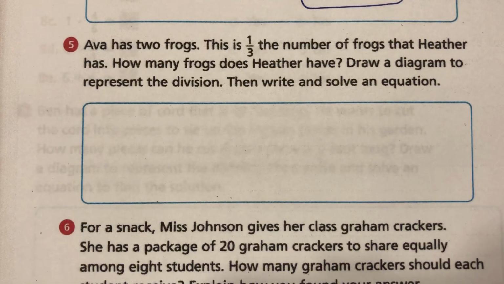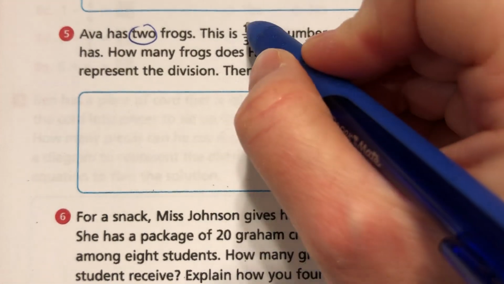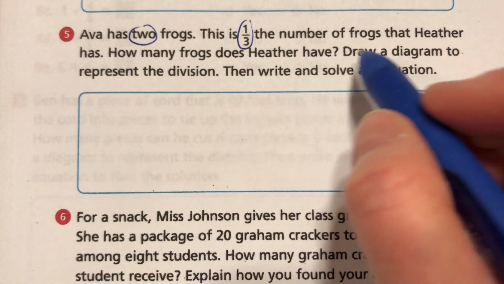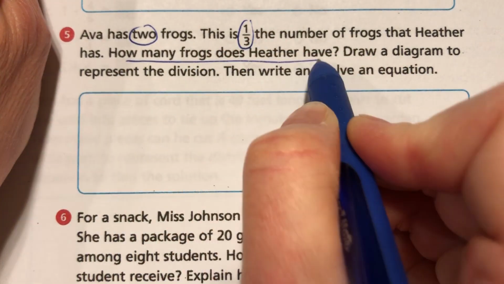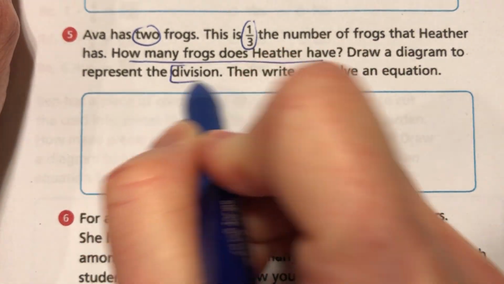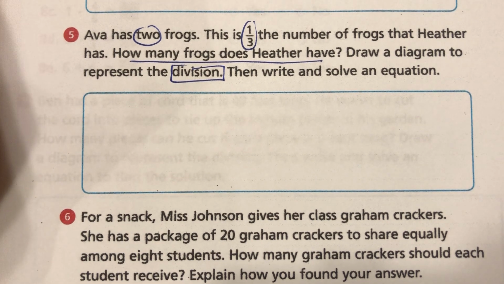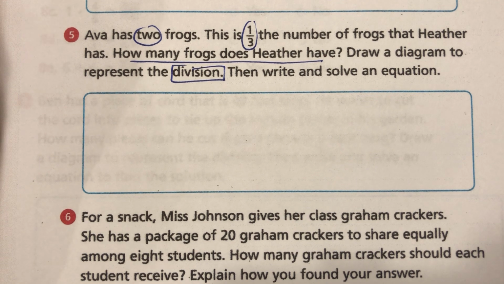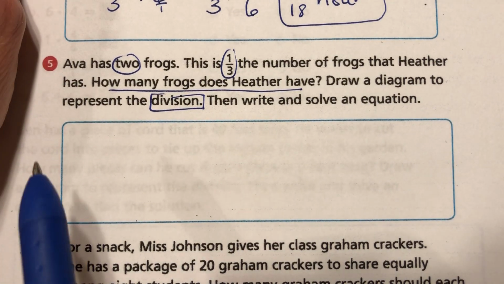All right, number 5, Ava has 2 frogs. This is 1/3 of the number of frogs that Heather has. How many frogs does Heather have? Draw a diagram to represent the division. Then write and solve an equation. So the good news is they're telling you that this is division, right? The bad news is, I guess, you have to decide what the order is. And hopefully this diagram would help, right?